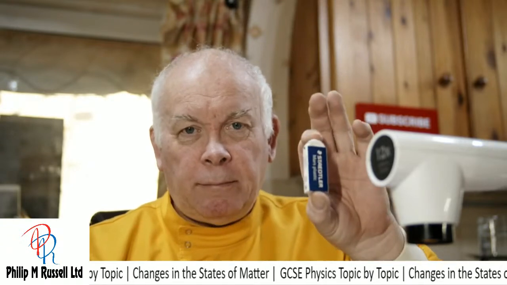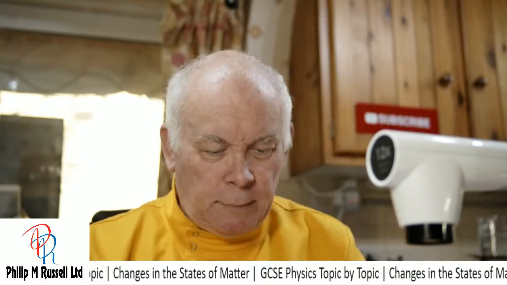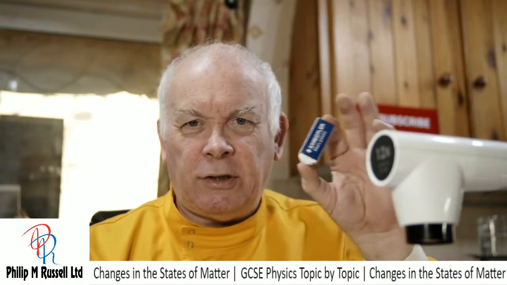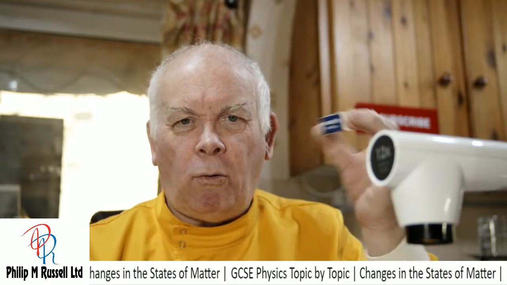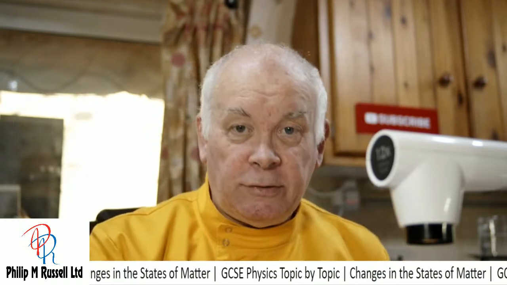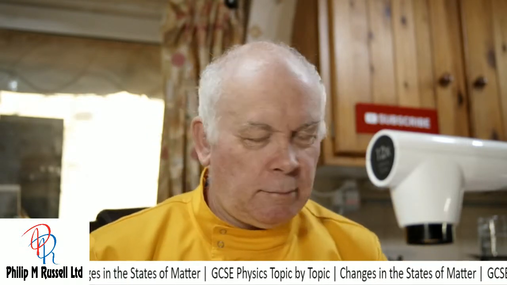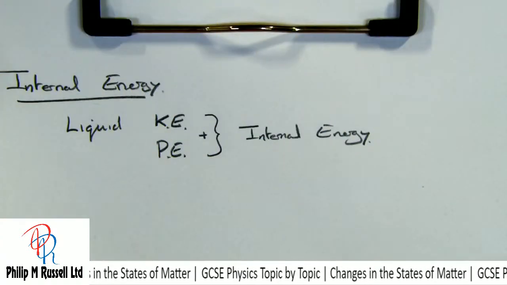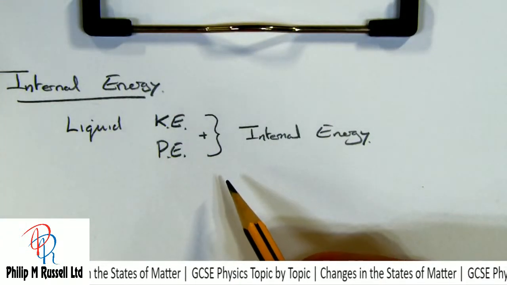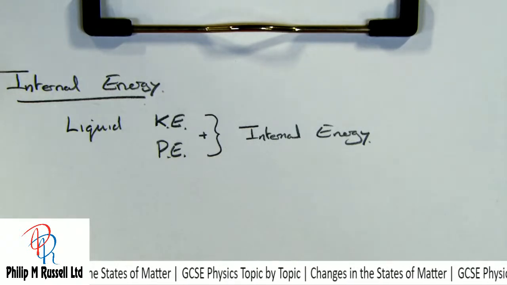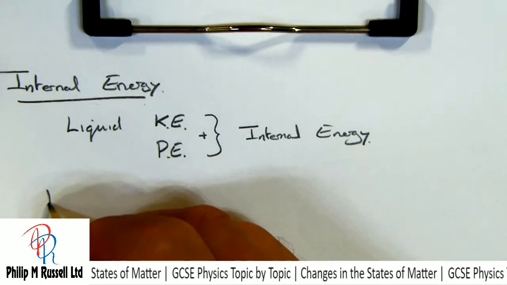But if I move it or I drop it, we are looking at that as extra energy. This has got energy all by itself, internal energy. Basically, heating a substance is going to change this internal energy.